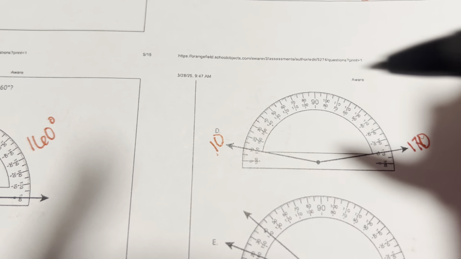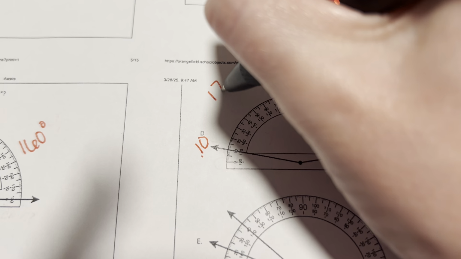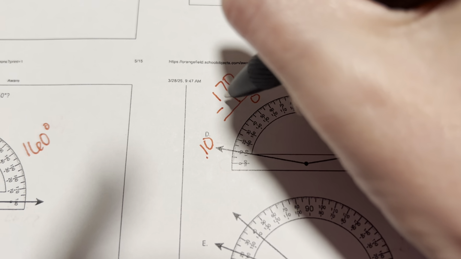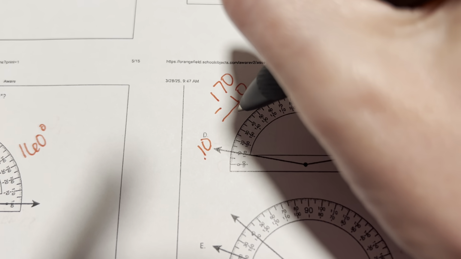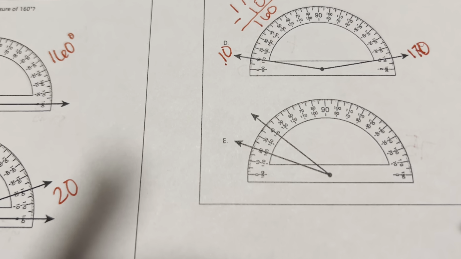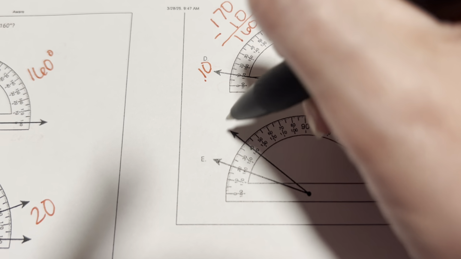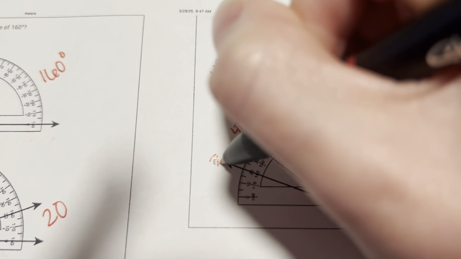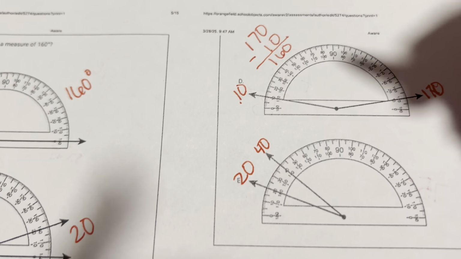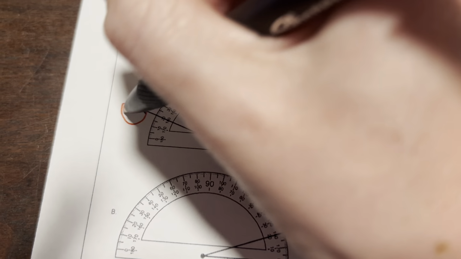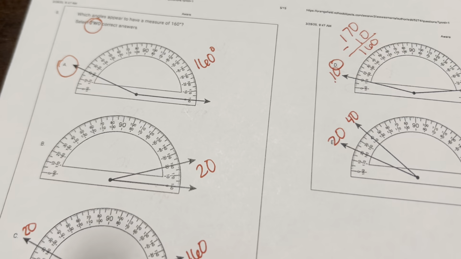So 170 minus 10 would give me 160, but I'll show you just so you believe me. 0 minus 0 is 0. 7 minus 1 is 6. 1 minus nothing is 1, okay? And here, this looks like an acute angle, but I have 40 and 20, and 40 minus 20 is going to give me 20. So it looks like the best answer choices are going to be D and A, because remember it said to pick 2.